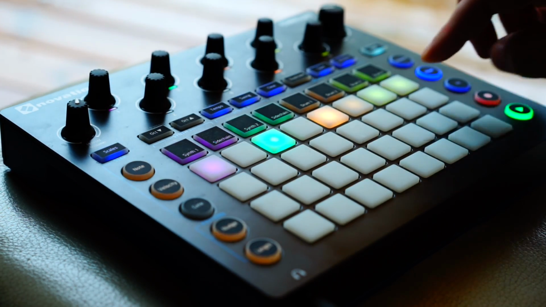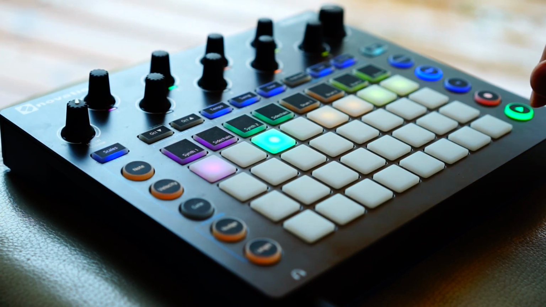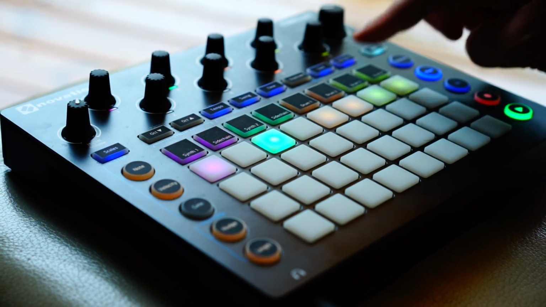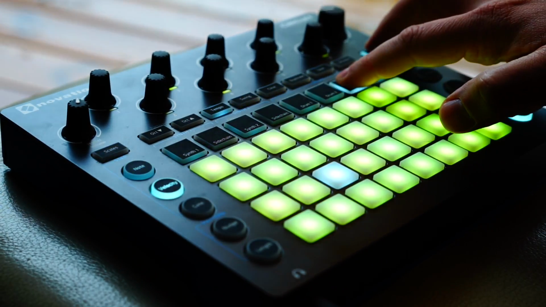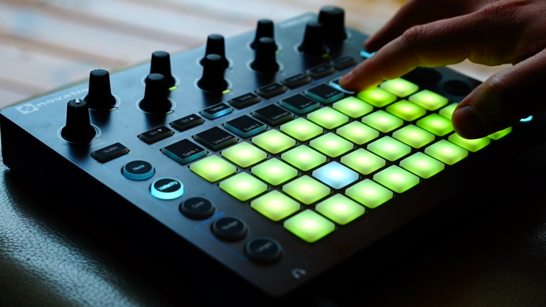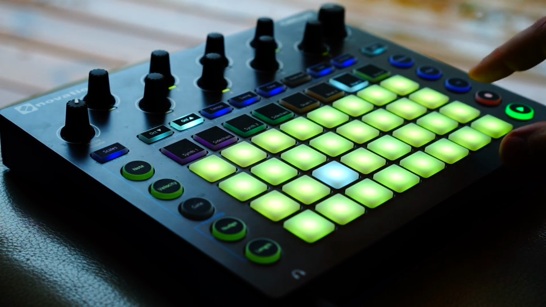I'll shut this off just for a bit, and on to tip number 2. Up until now I've been showing you how to play melodies with samples that are just one note. But you can also play chords.